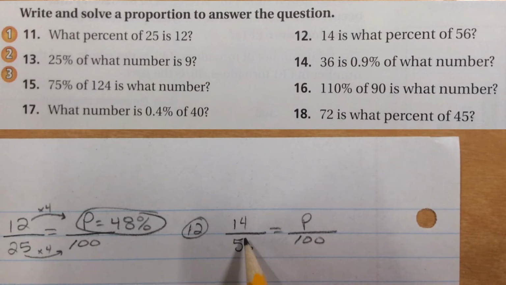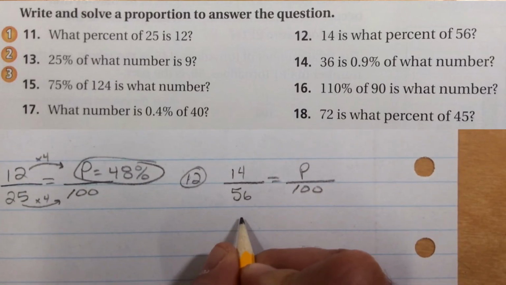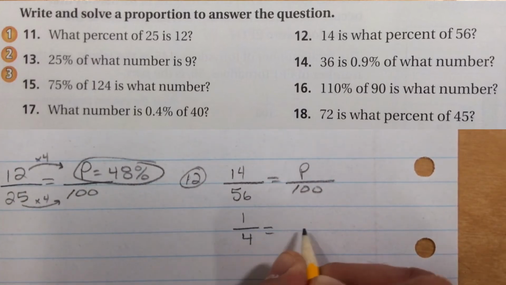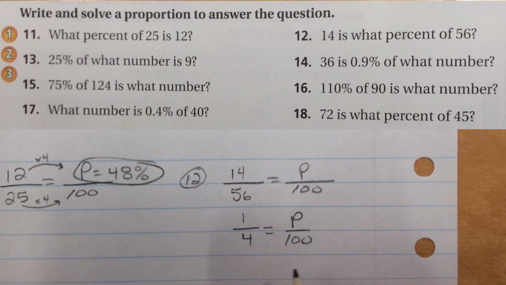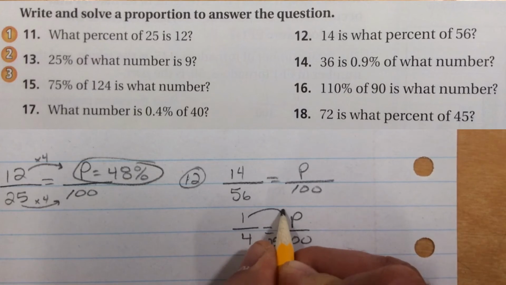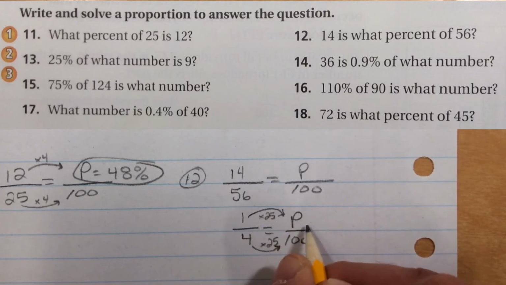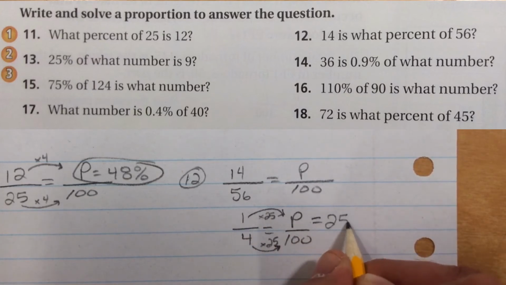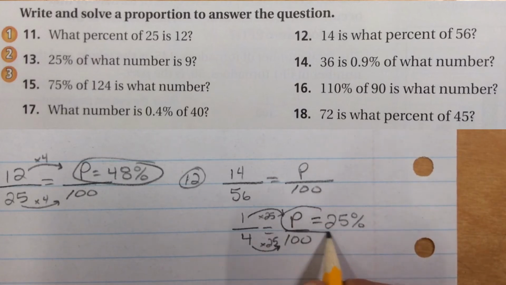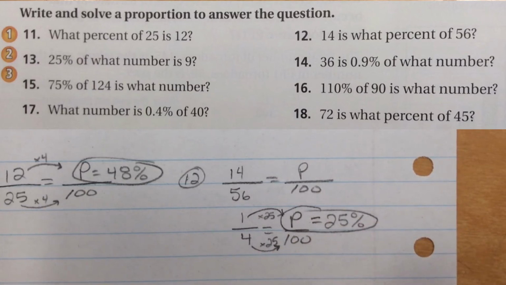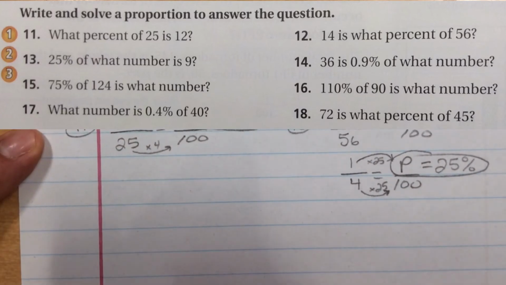Let's do that first. I know 14 times 4 is 56. So this is really 1/4 right here. So 1 over 4 equals P over 100. Hey, and now I know I just multiply by 25, multiply by 25, and P equals 25%. Ooh, I'm glad that worked out. I didn't have to do division, the dreaded division.